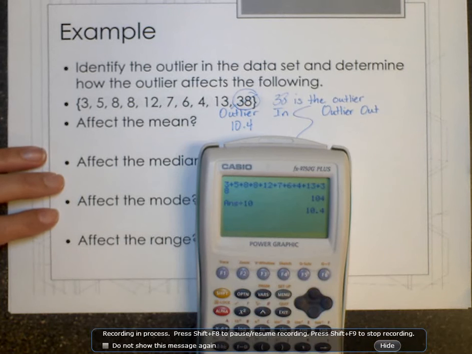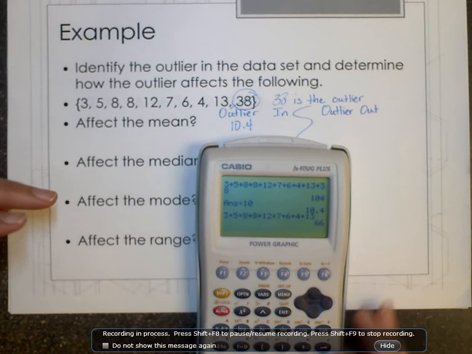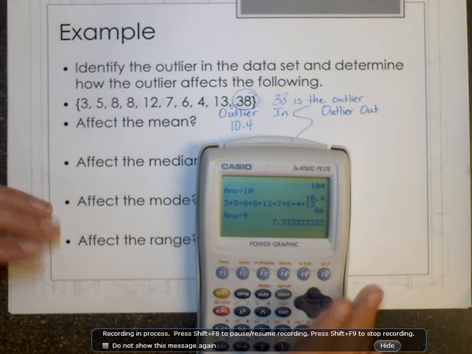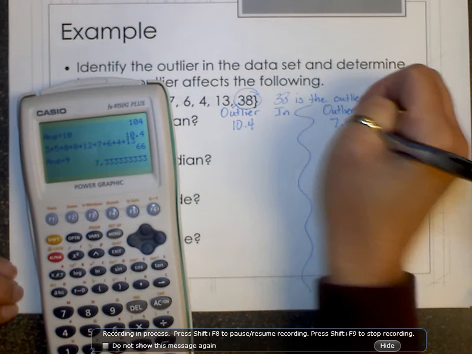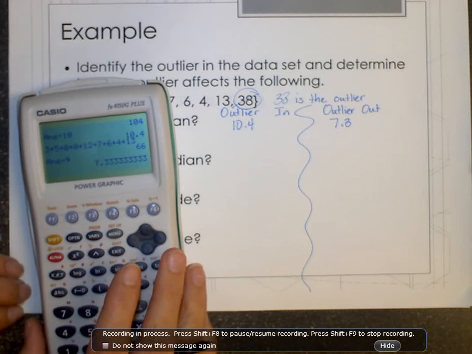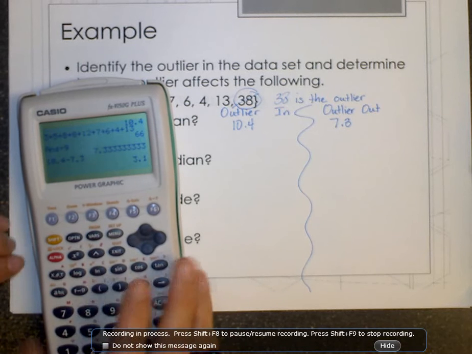So 3 plus 5 plus 8, another 8, 12, 7, 6, 4, and 13. Because I removed that outlier, though, I now don't have 10 numbers. So this time I have to divide by 9 because only 9 numbers remain. With the outlier out, my mean comes down to 7.3. Okay, so how did it affect it? Well, 10.4 minus 7.3 is 3.1.